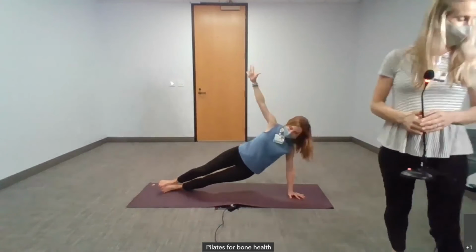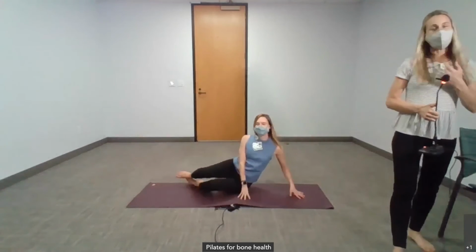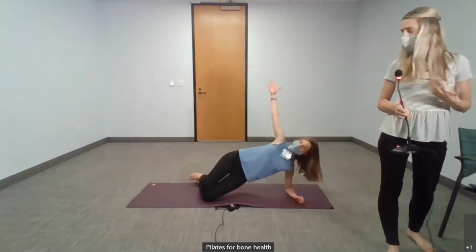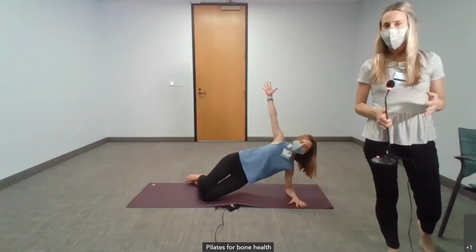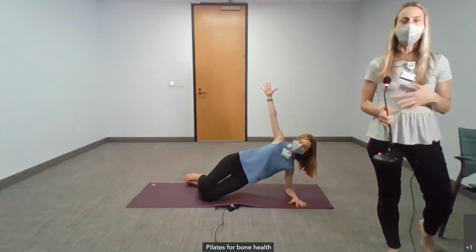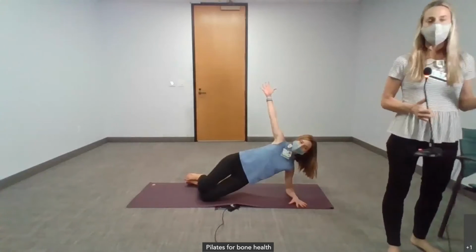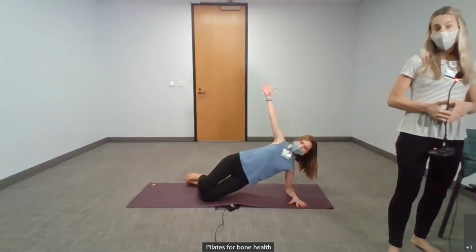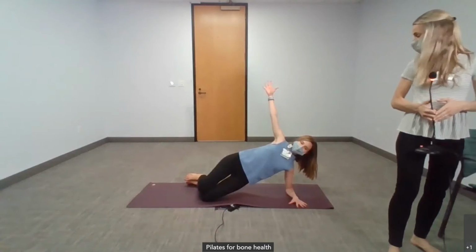Very nice. We like to shoot for about 30 seconds. Some people can hold a little longer, some people a little shorter. Everything is okay. Just meet the exercises where you are. Don't try to go beyond your ability level. But if you do need a little more challenge, just go longer.